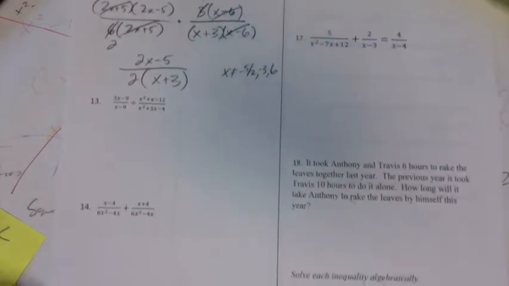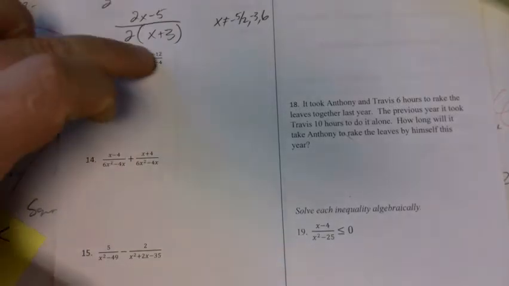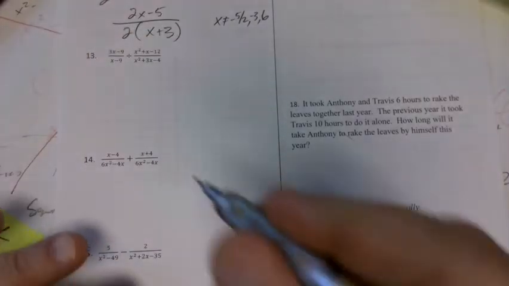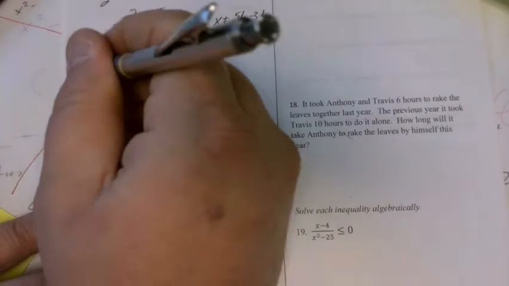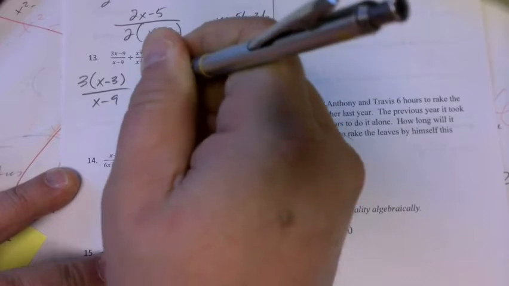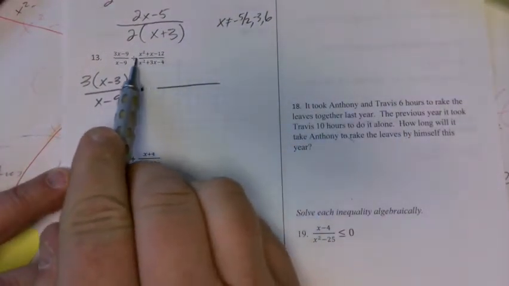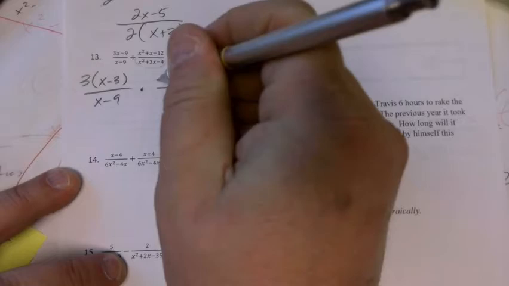Next one. This is division. So I've got to flip this second one, and then I've got to cancel. And I make sure I list restrictions. 3x minus 9. There's a common factor there of 3. And I have x minus 3. X minus 9 doesn't have a factor. Now, I'm going to change it to multiplication, which means I flip, which means this is now on the top.